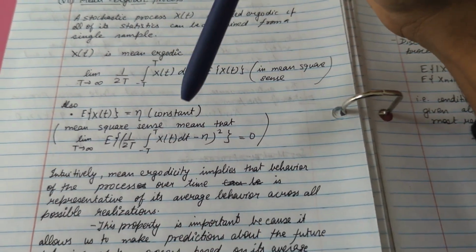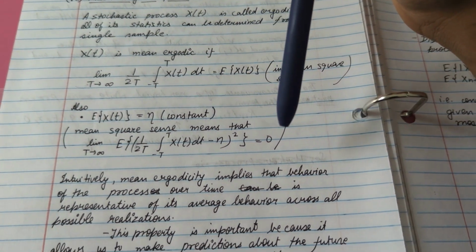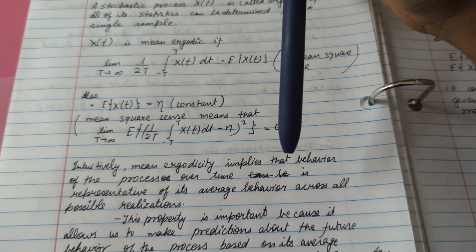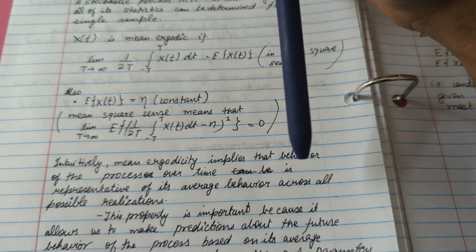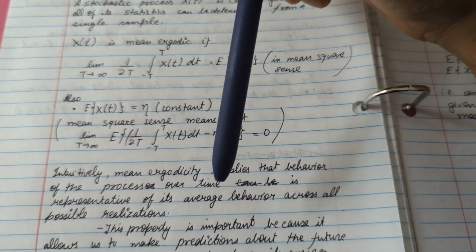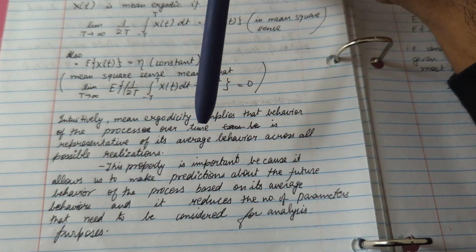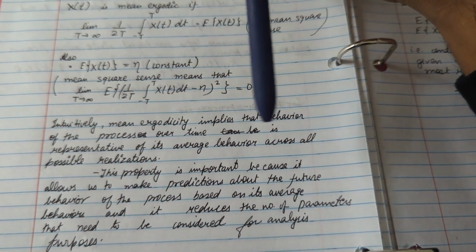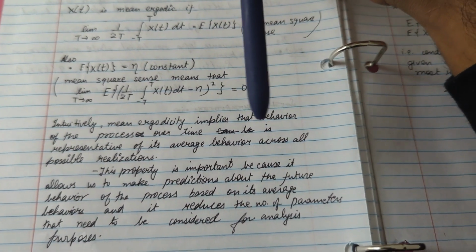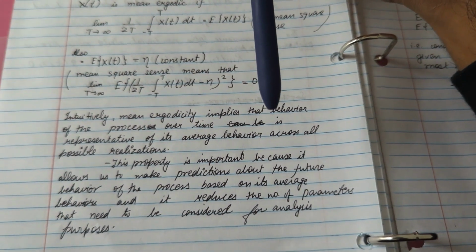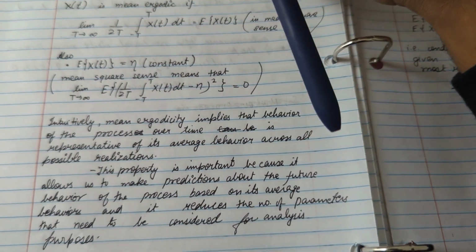Intuitively, mean ergodicity implies that the behavior of the process over time is representative of its average behavior across all possible realizations. This property is important because it allows us to make predictions about the future behavior of the process based on its average behavior. It reduces the number of parameters that need to be considered for analysis purposes.